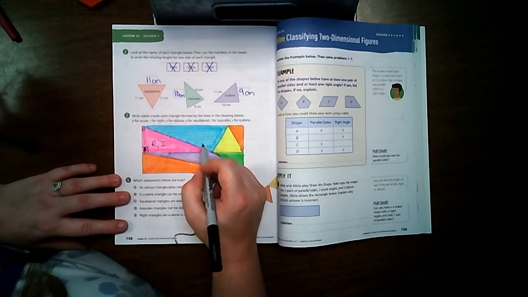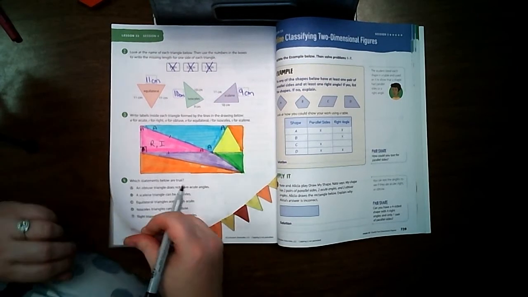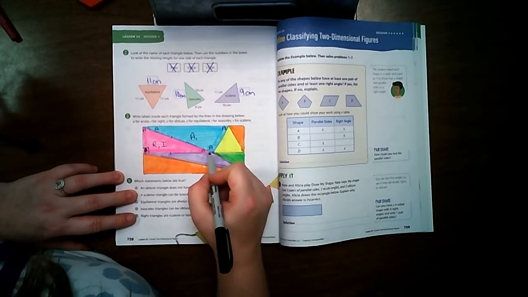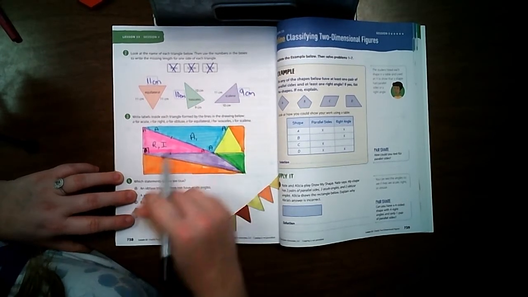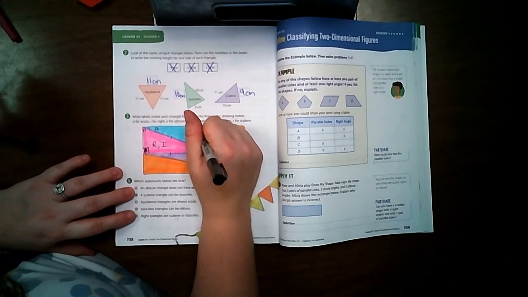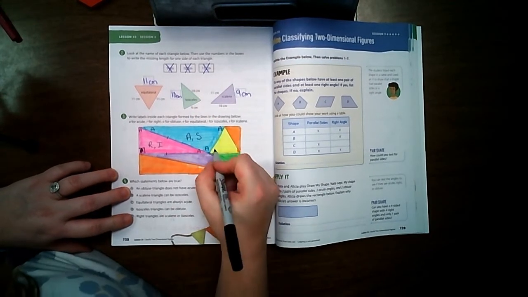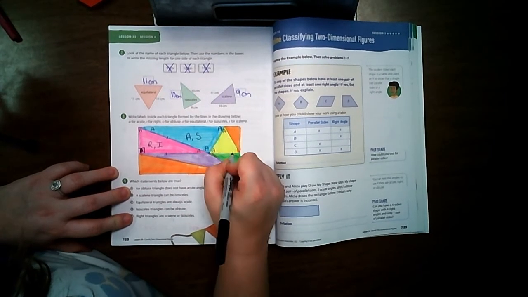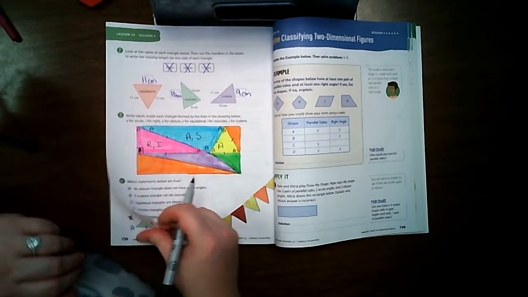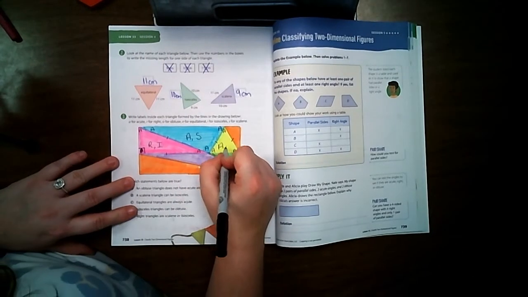This one right here, the blue one, we've got acute, acute, and acute. So we know that it's going to be an acute triangle. And then it does not look like any of these sides are the same length. So if we have no equal sides, it's going to be a scalene. Let's do our yellow one. We've got acute, acute, acute, and I think all three of these sides look like they are the same. So it's going to be acute because we have 3 acute angles, and 3 equal sides means that it's going to be acute equilateral.